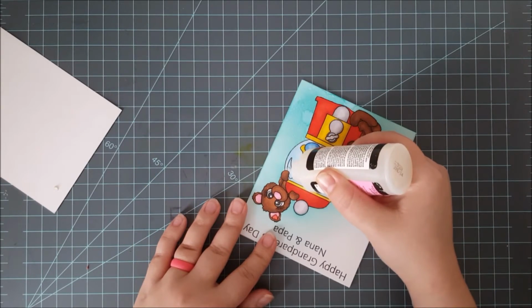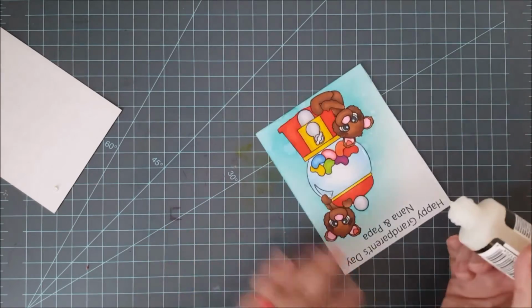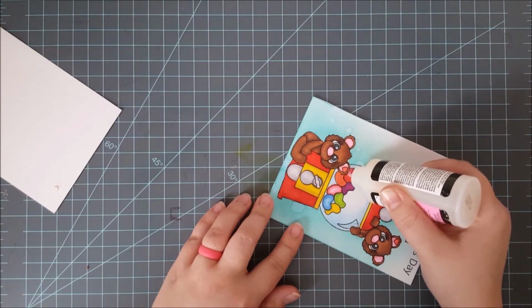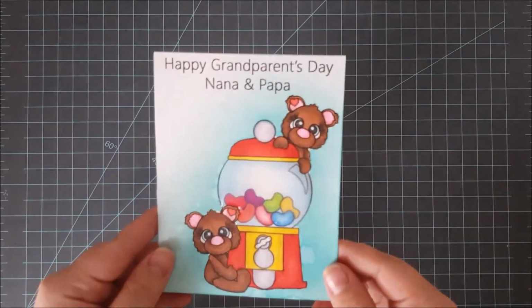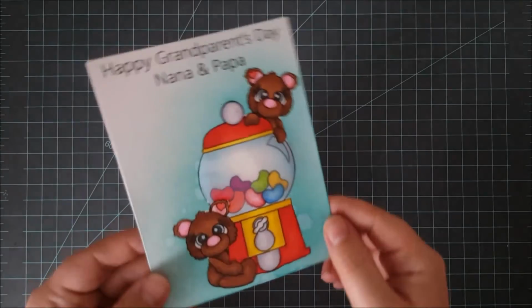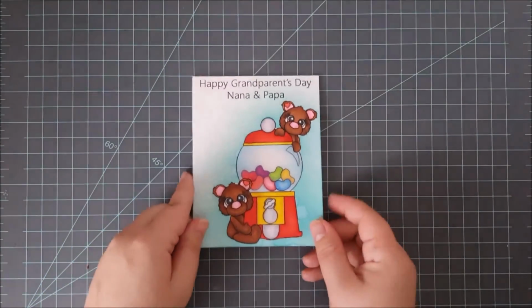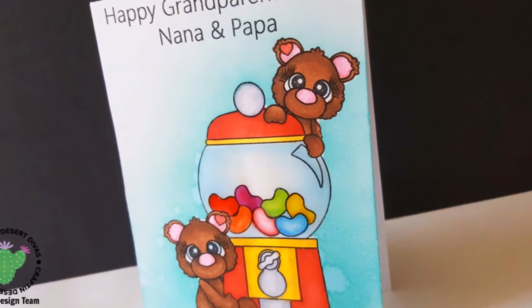And then for just a little bit of dimension and a little bit of fun, I brought in my glossy accents, and I'm just going to apply a thin layer of that all over that clear glass of the jelly bean machine. I went around the little bear's hand and also the one on the bottom's ear, so it didn't get on the bears at all. The glossy accents is a little cloudy while it's wet, but it will dry back nice and clear. I hope you all enjoyed this video, and I will leave you with just a few pictures.